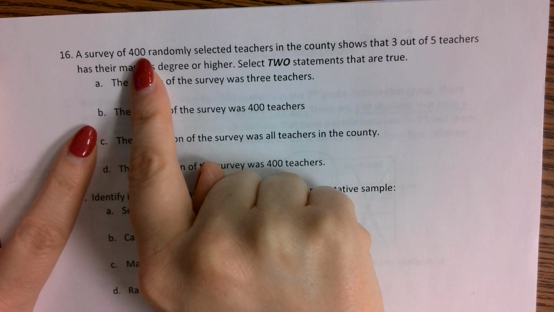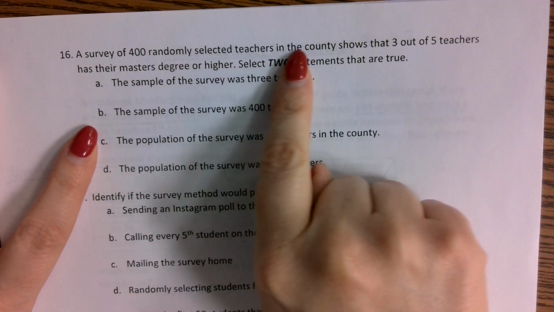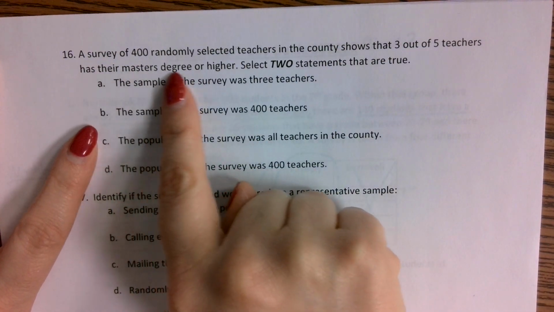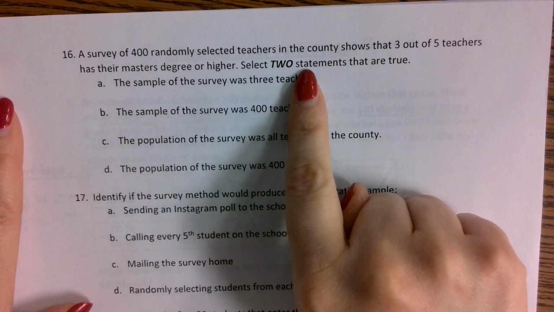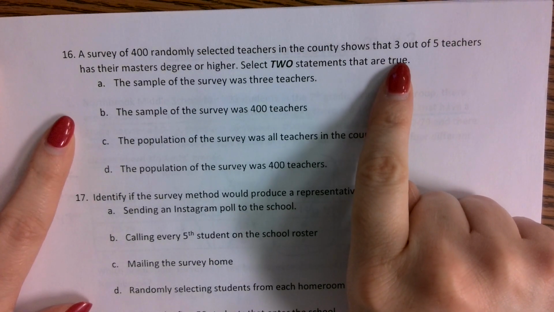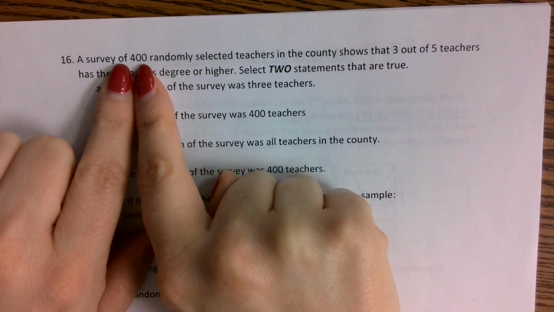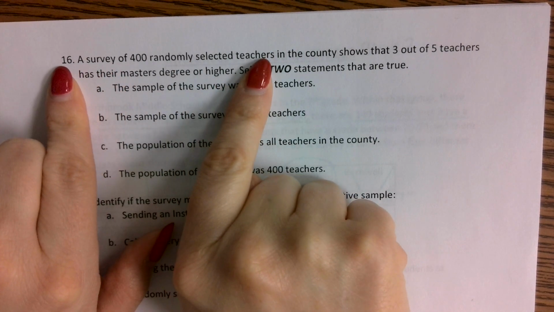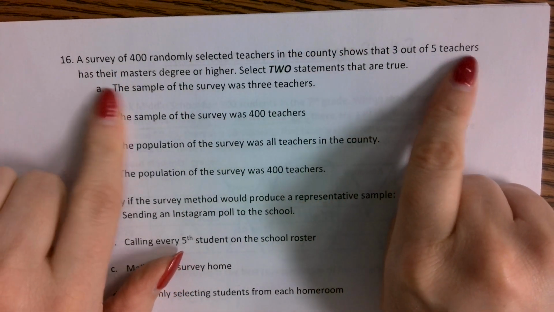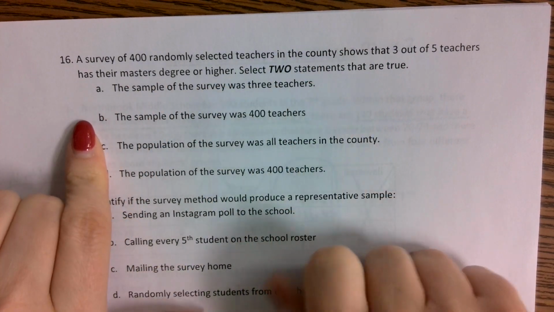All right, number 16. A survey of 400 randomly selected teachers in the county shows that 3 out of 5 teachers has their master's degree or higher. Select 2 statements that are true. So we have a survey of 400 randomly selected teachers in the entire county says that 3 out of 5 teachers have their master's. Which 2 statements are true?